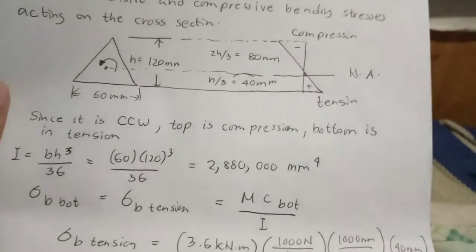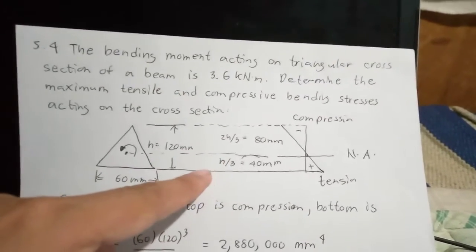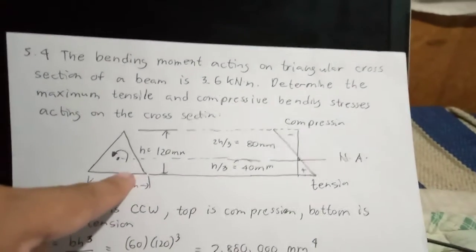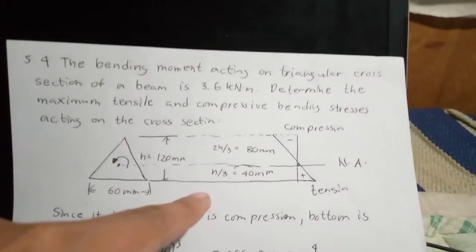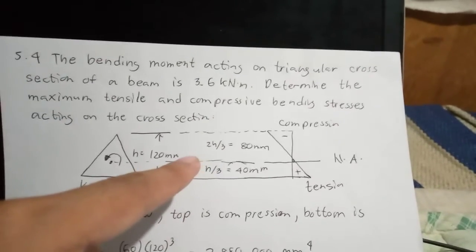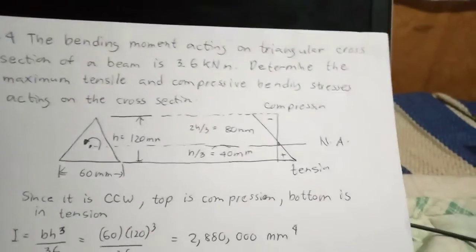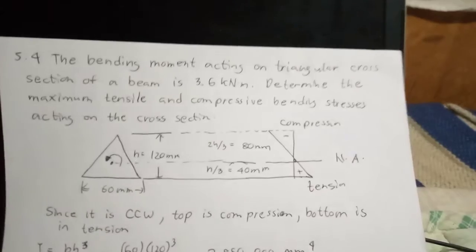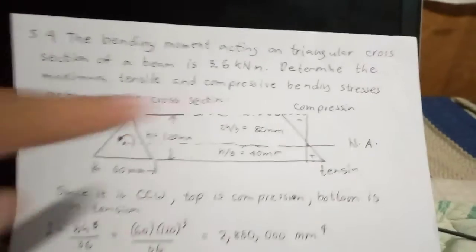Since the bottom part is in tension, and before I forget, since this is a triangle, relative to the lowest point of your beam, the location of your centroid is h over 3 from the bottom, and then 2h over 3 from the top, from the peak of your triangle. So that is how you compute your C top and C bottom. So this is the C top and this is the C bottom. Our C bottom will be 40.